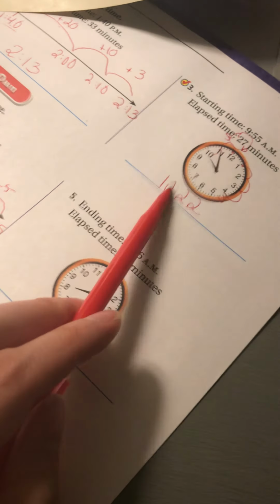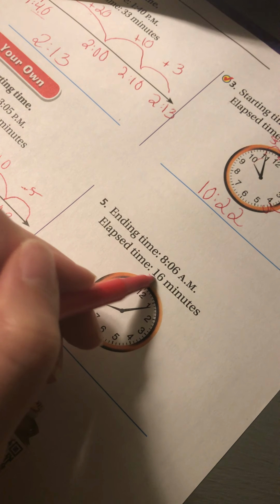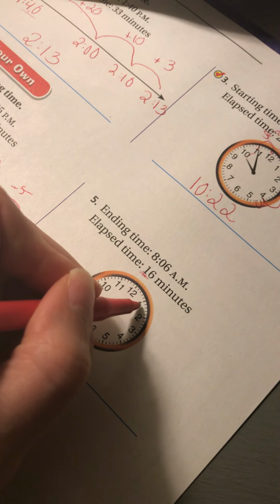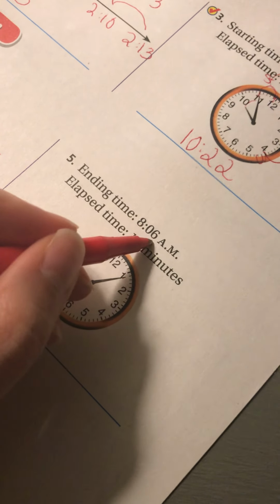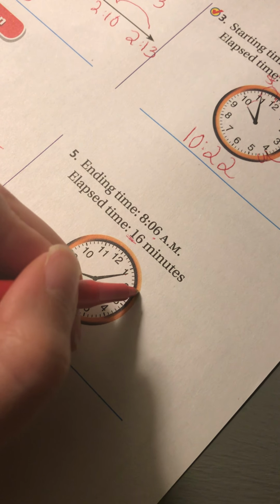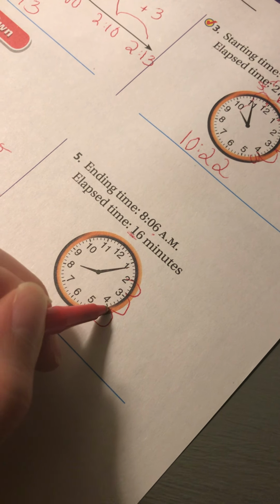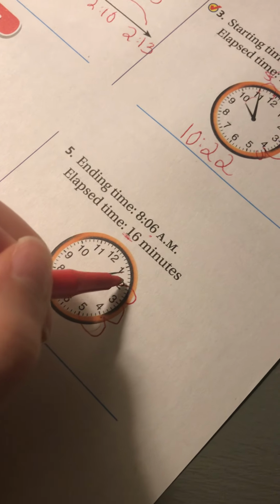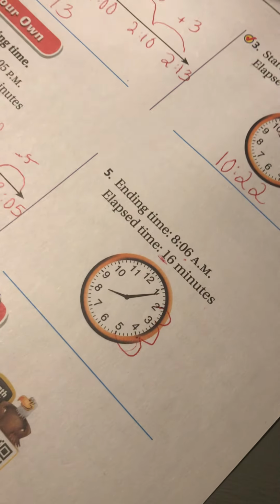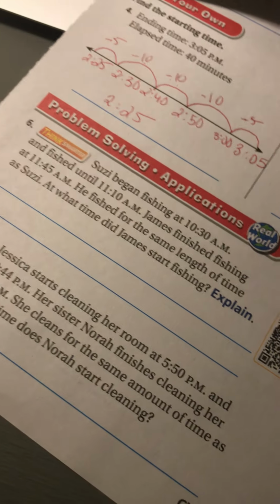Now this one is the same thing as this one. You are just going to count by 5s around the clock. 16 minutes worth. So you're going to do that. This one would be 4 minutes because we're at 8:06. So I'm just going to start from here, and then I'm going to add 4 after. 5, 10, 15, and that would have been right here. So when you add the time onto it, you are going to get 7:50. And again, you can show those 5 minutes each jump.